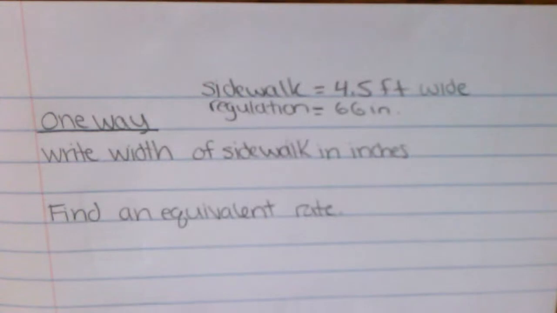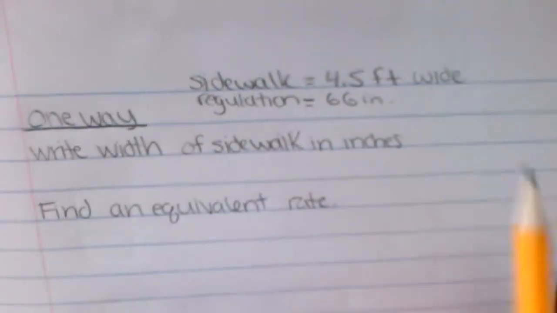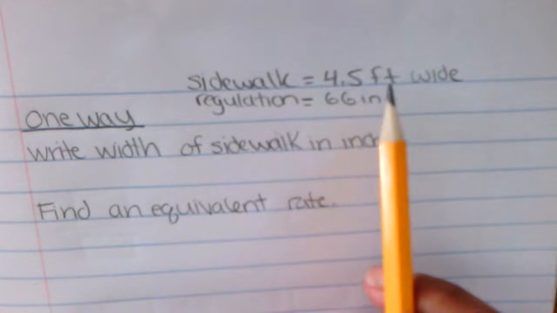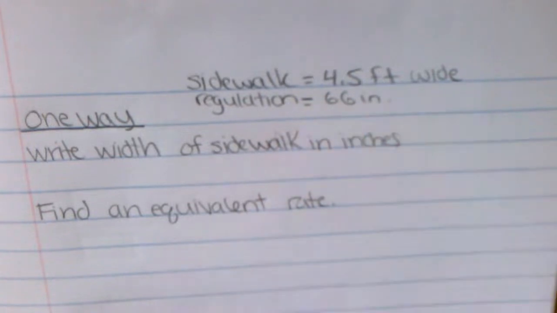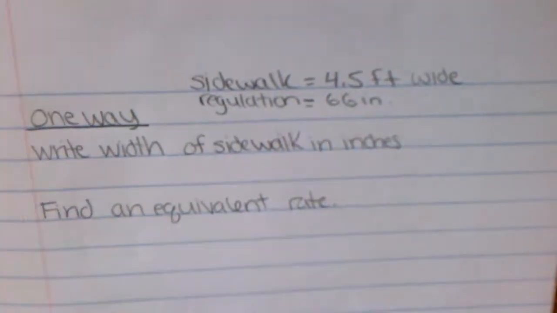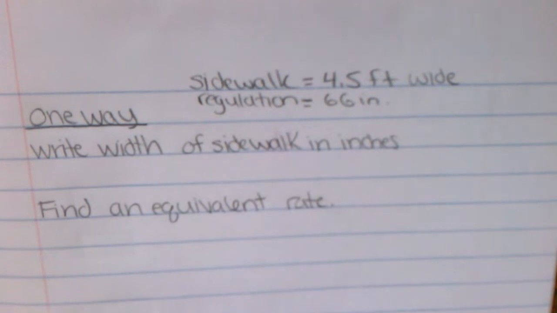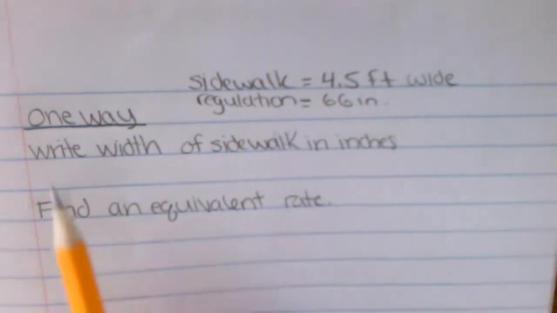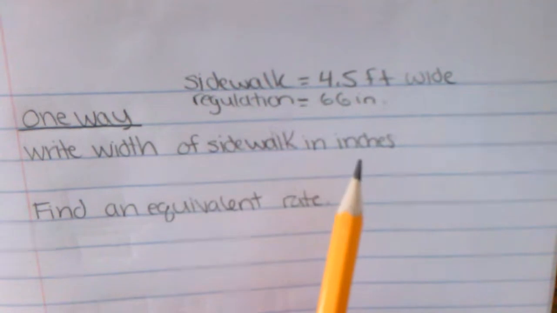So we want to know if the sidewalk, which is 4.5 feet or 4 5/10 of a foot wide, meets the regulation of 66 inches. In order to do this, there's a couple ways we can do this. One way is to write the width of the sidewalk in inches.